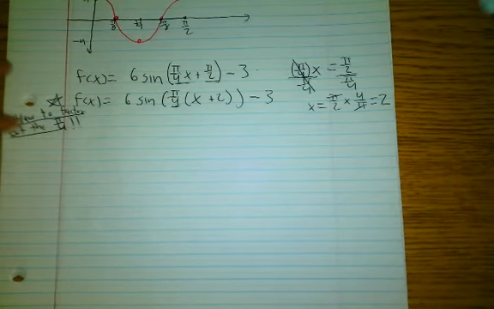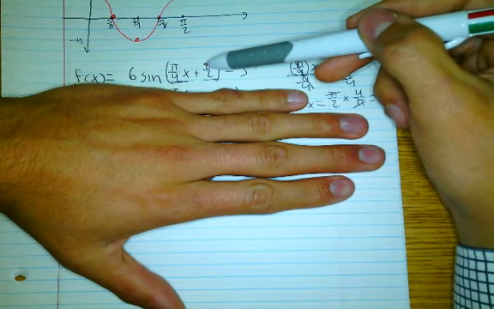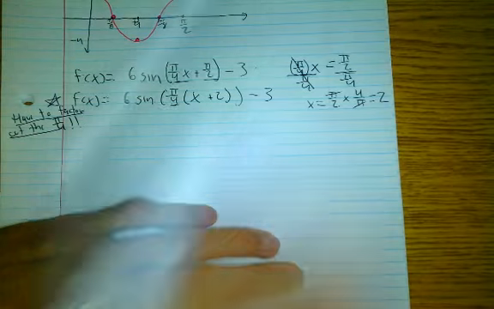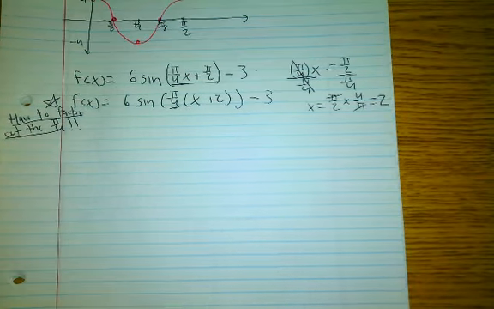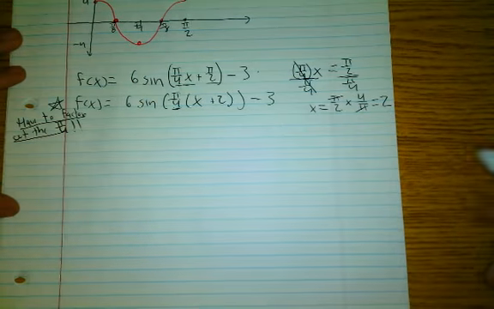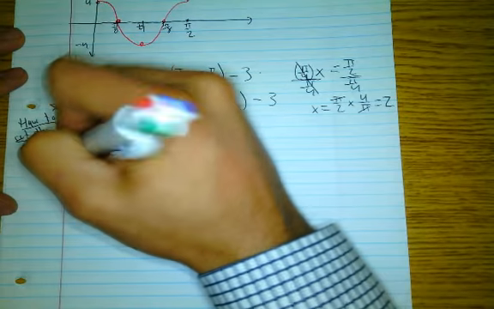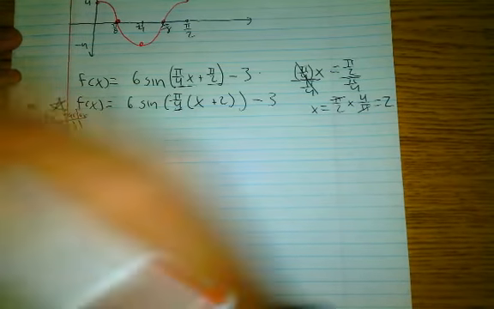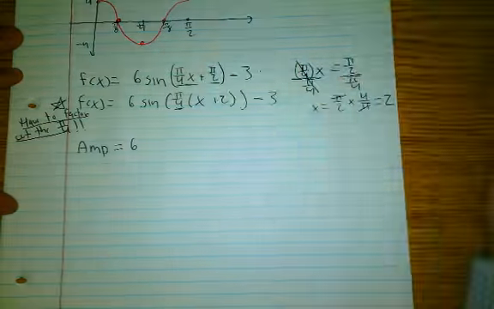Cool? Alright. Now that we rewrote it, what I suggest you do first is identify all your transformations. Start with, what is it? Good. What's your period? Well, what's the typical period of a sine function? What's the b value this time? Pi over 4. This gets interesting.